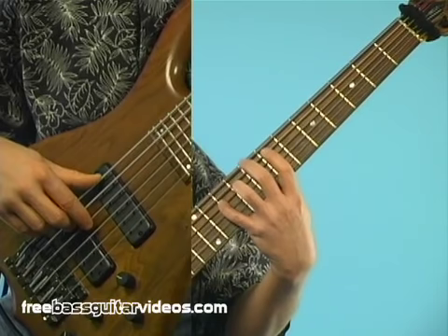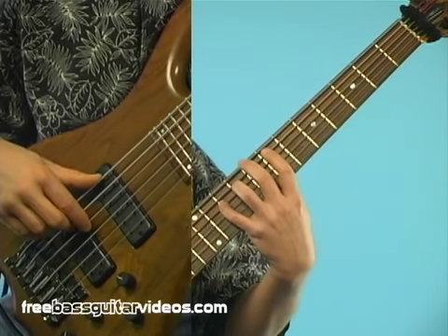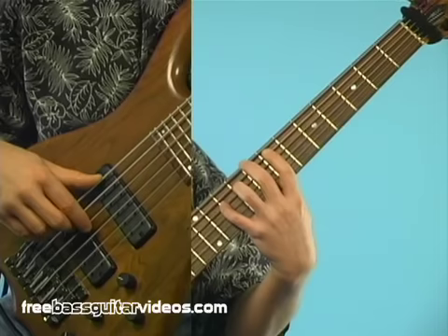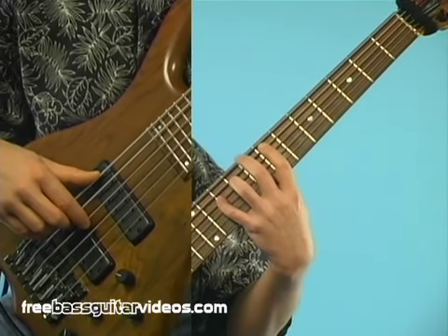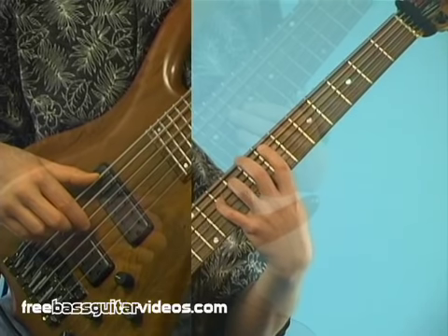Also, you'll notice that the notes sound thicker, and you might want to beef up the sound of the notes in the bass line, which can be achieved by playing the same line with the same fingering on the lower strings of the bass.